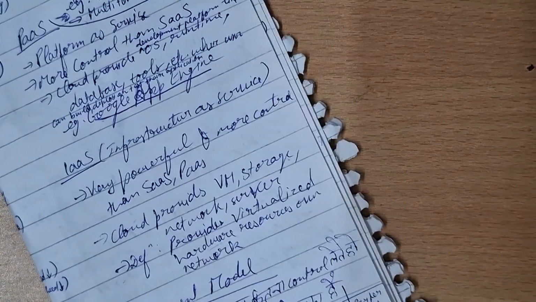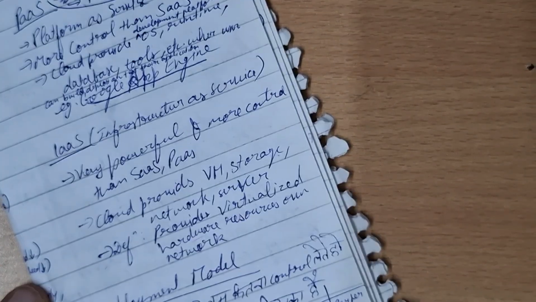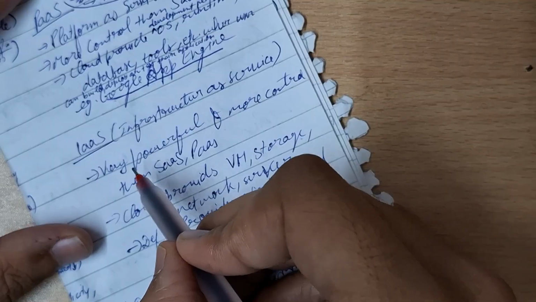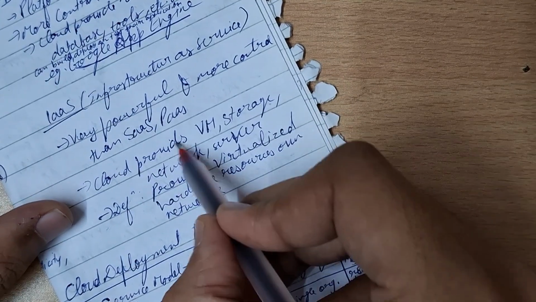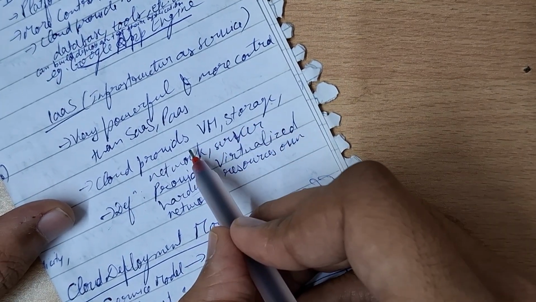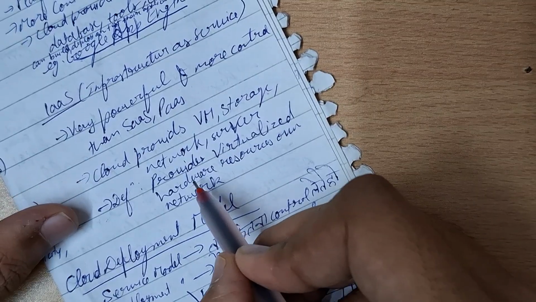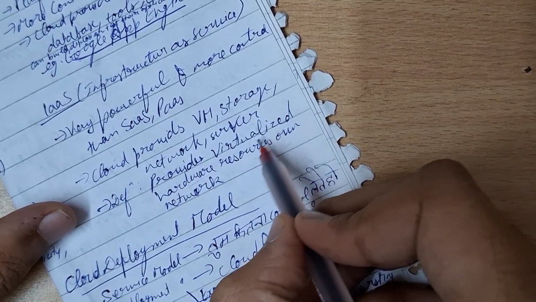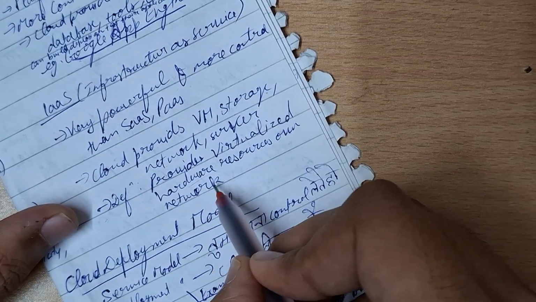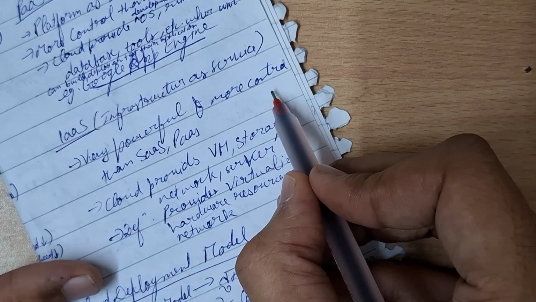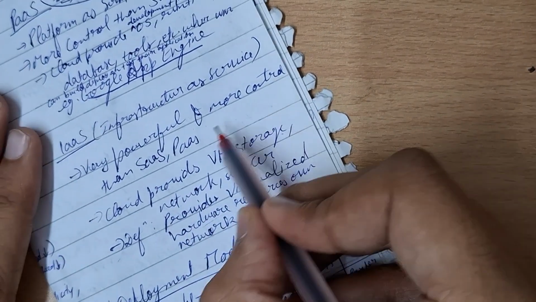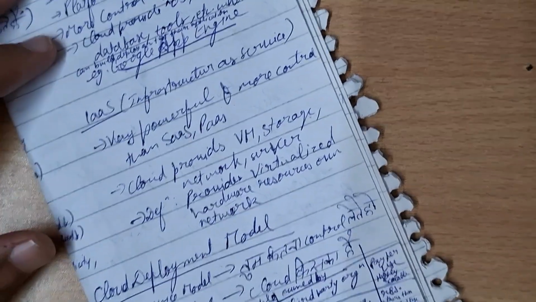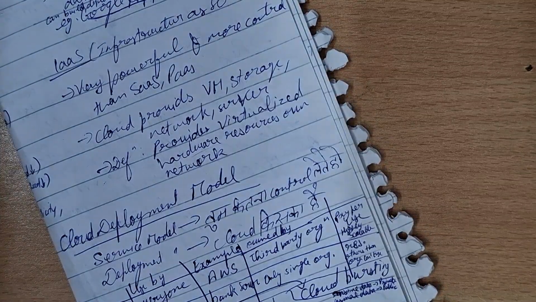Infrastructure as a service is broader than SaaS and PaaS. Here we are provided with virtual machines and storage, that is we are given access to infrastructure. Definition wise we can say that it provides virtualized hardware resources over the network. It's more powerful and there is more control than SaaS and PaaS. In the next video we will see what the cloud deployment model is.